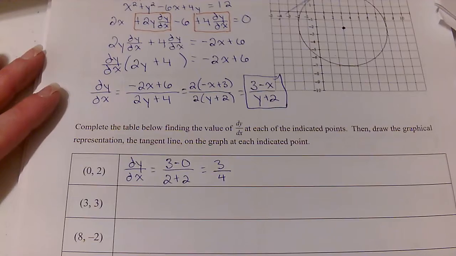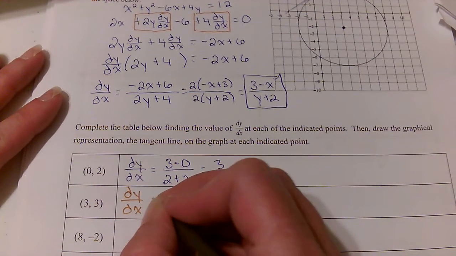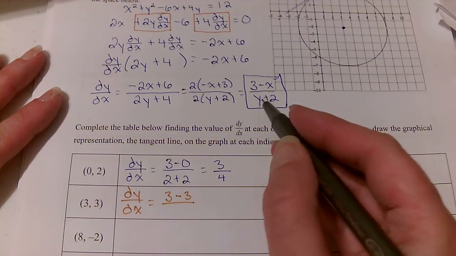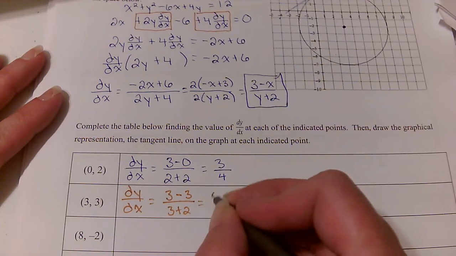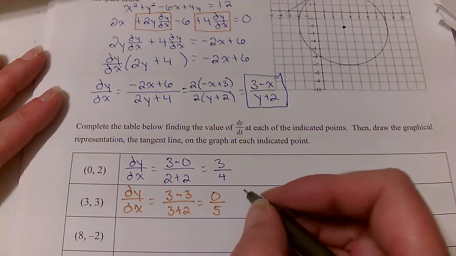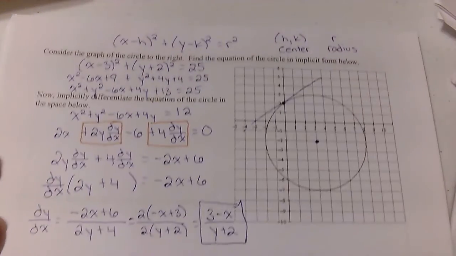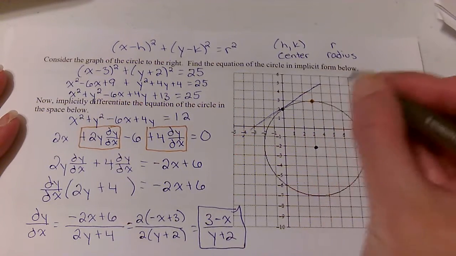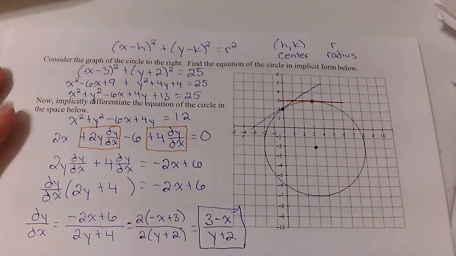Okay, what about (3, 3)? I'm going to do this in a different color. So dy/dx equals 3 minus the x value, and then it's y plus 2. So the y value plus 2 gives me 0 over 5, which is just 0. Okay, so at (3, 3), it says there's a slope of 0. So (3, 3). Ah, that is tangent right there.